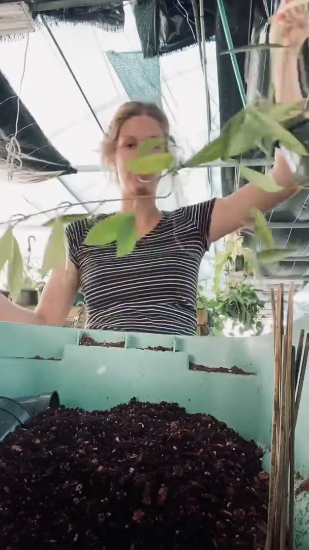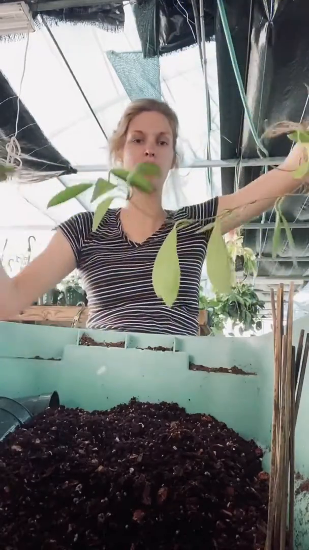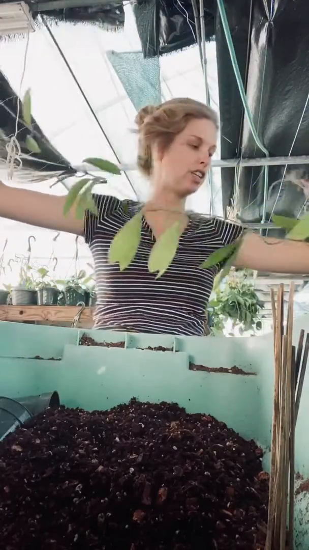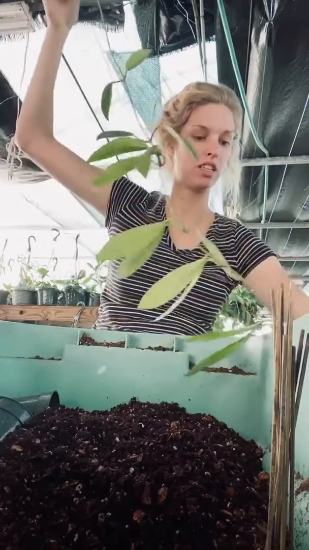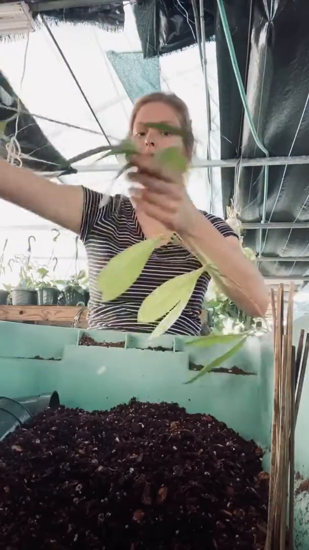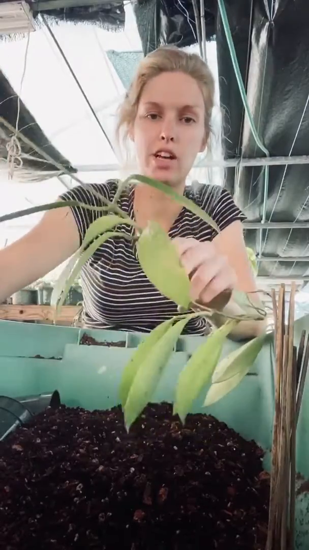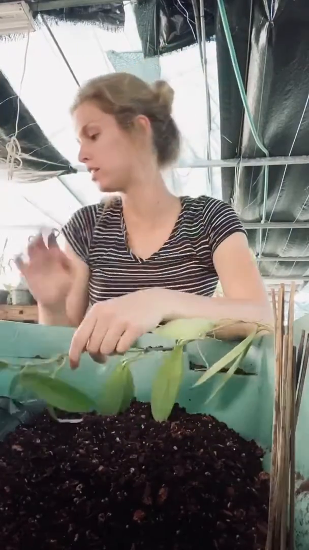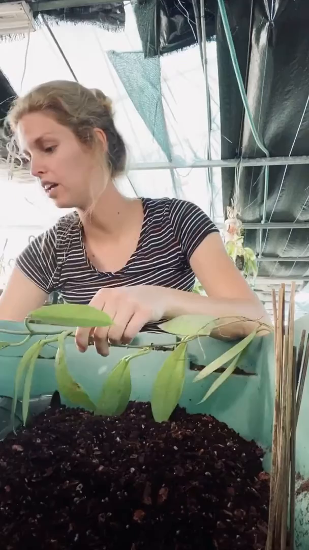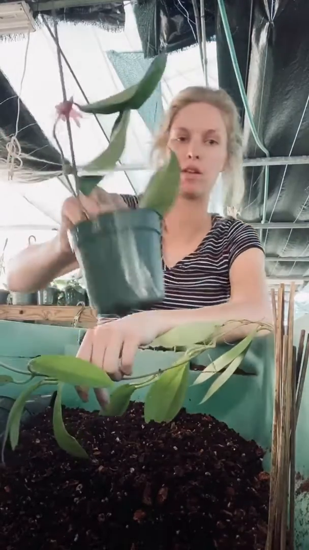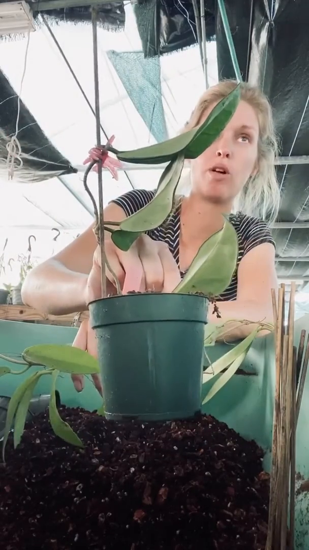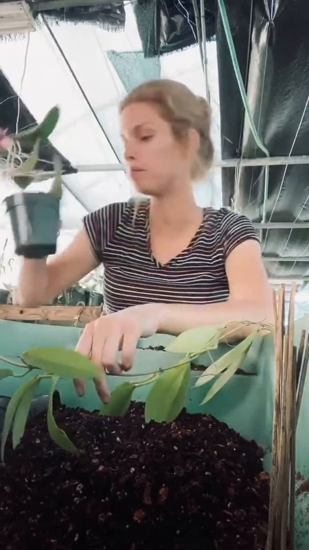So I'm going to be taking a cutting off this particular Hoya. As you can see, it's grown out very much, and so we can actually take some of these and recreate a new plant. Okay, so it ends up looking something more like this. Okay, something much smaller, in a smaller pot to start rooting again.